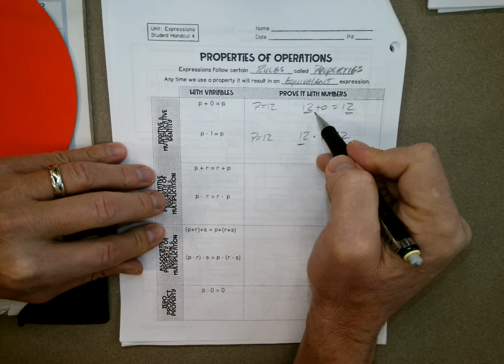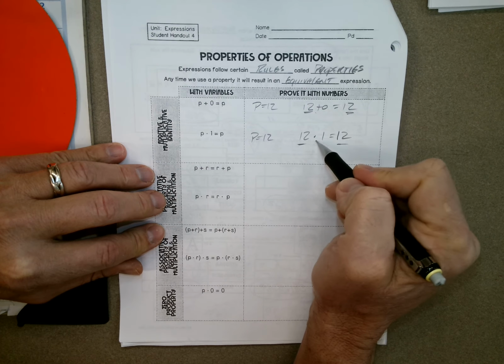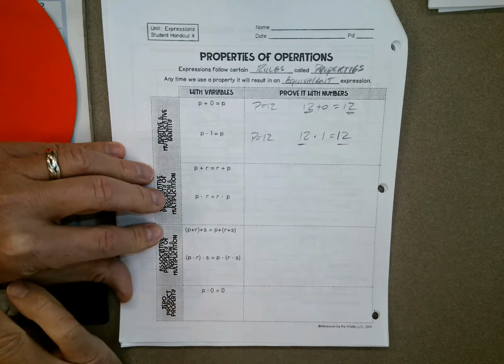We have the additive and multiplicative identity. What they want is to use variables here, which they did, and we want to prove it with numbers. So if P equals 12, this is pretty easy, right? 12 plus 0 is 12. If P equals 12 here, 12 times 1 is 12. So what you have to understand is when you start with a number and you end with a number, it's the identity property. This is the additive identity, and this is the multiplicative identity, multiplying by 1 and adding 0.